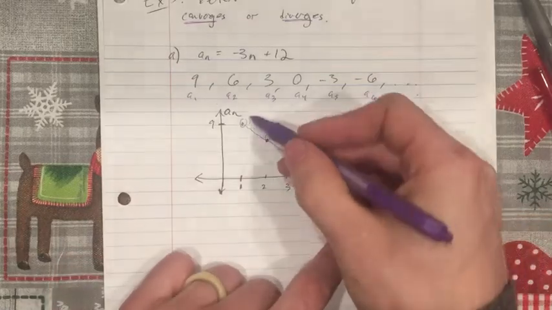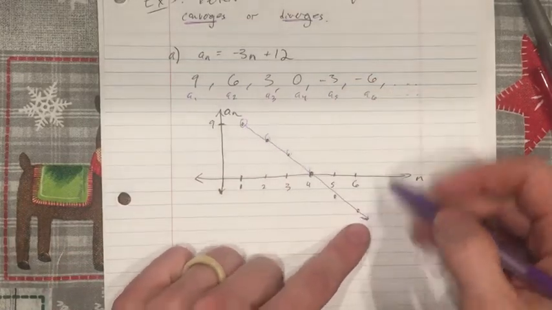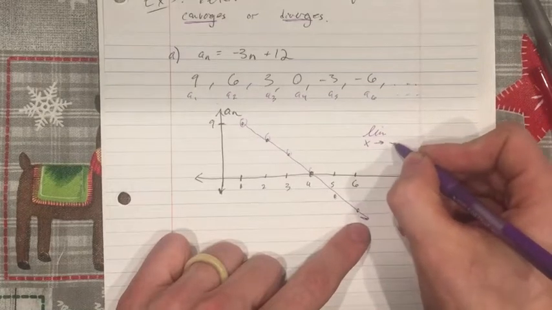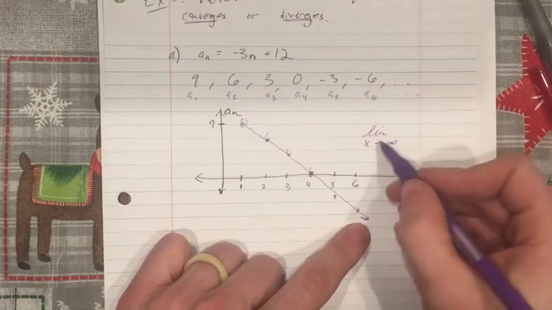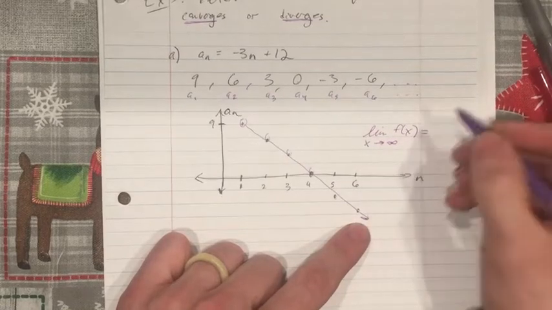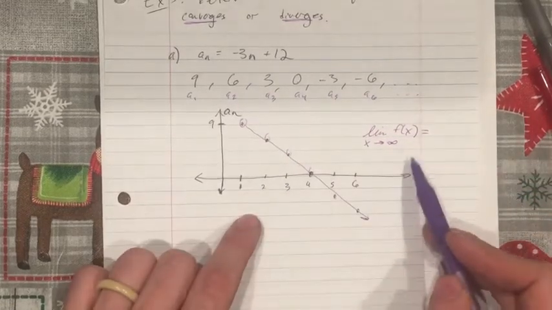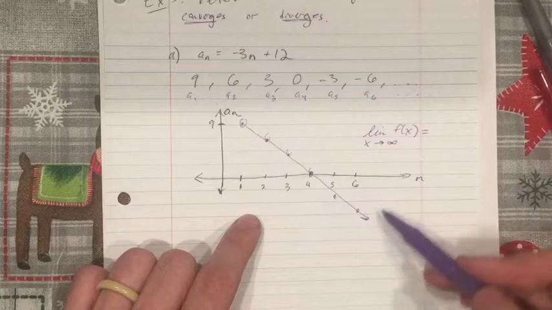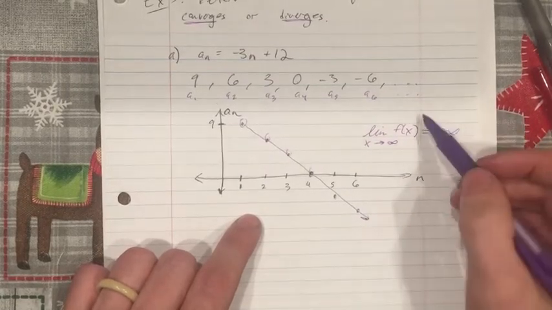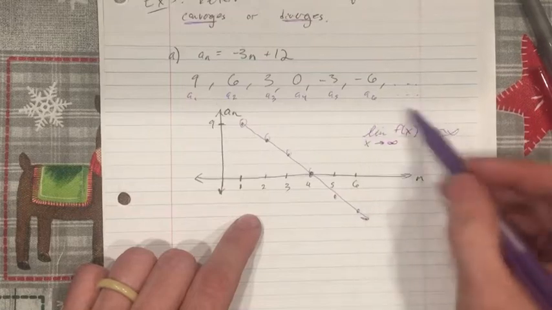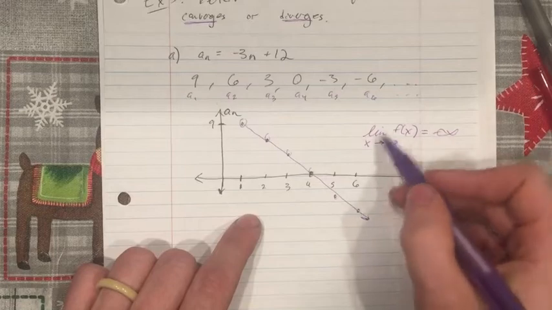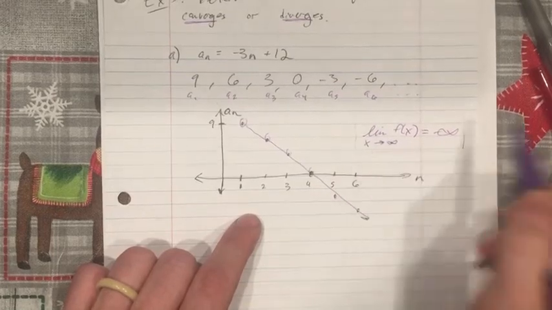Anyway, if we were dealing with this function, we would describe the end behavior like this. Limit as x goes to infinity of f of x. Remember doing this? Where does this go? As x goes to infinity, our y value goes down to negative infinity. So this is if it was a function. It's not a function, it's a sequence, so we talk about it a little bit differently. This is kind of what we learned in, what was this, chapter 1?